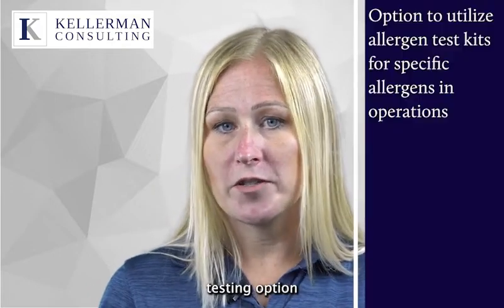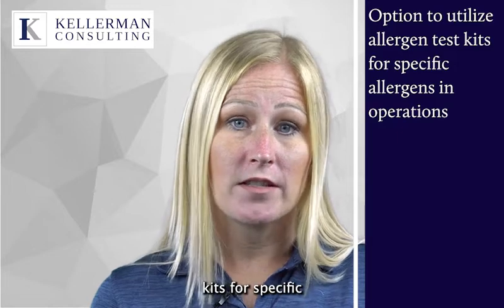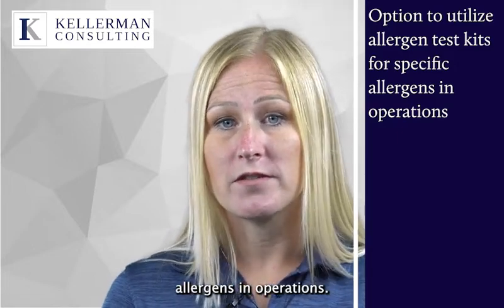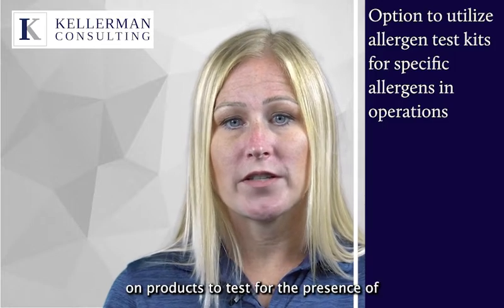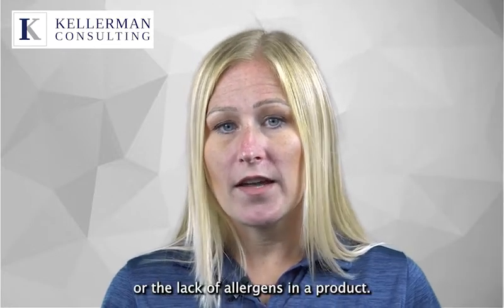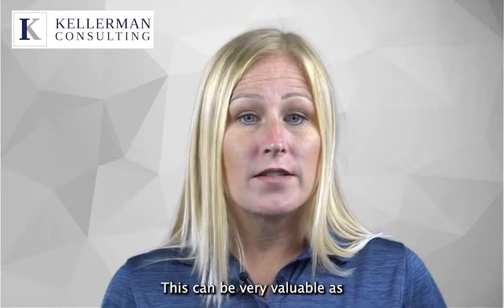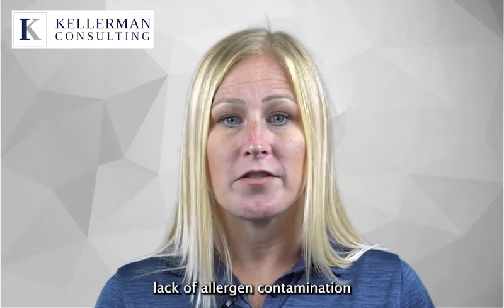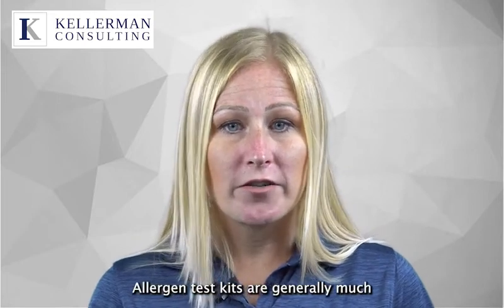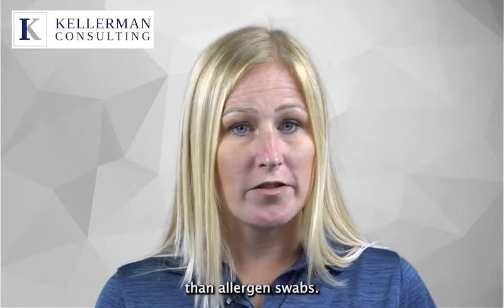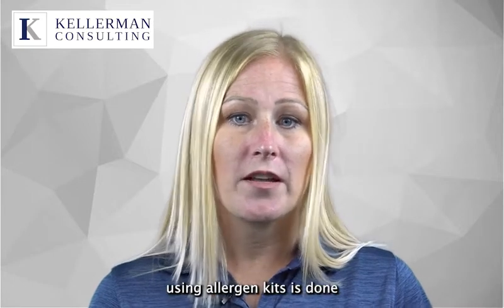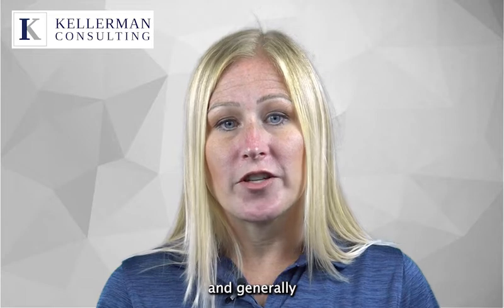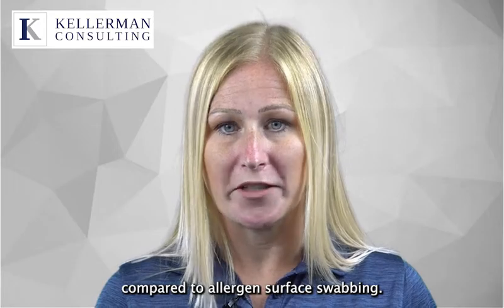The second testing option would be to utilize allergen test kits for specific allergens in operations. Allergen test kits can be used on products to test for the presence of allergens or the lack of allergens in a product. This can be very valuable, as demonstrating a final product's lack of allergen contamination shows proof of effective allergen controls. Allergen test kits are generally much more expensive per test than allergen swabs, and as a result, testing using allergen kits is done less frequently and generally according to a routine and less frequent schedule compared to allergen surface swabbing.